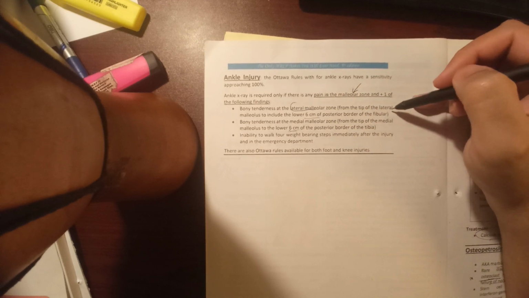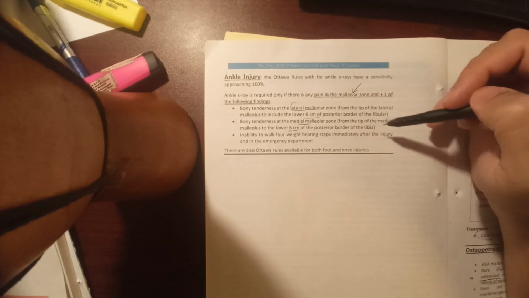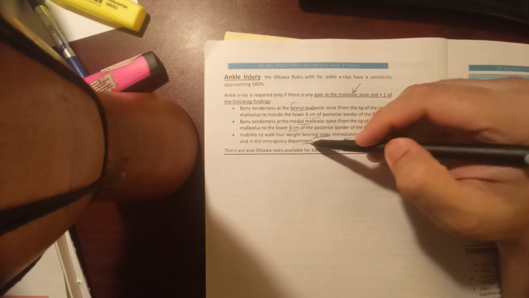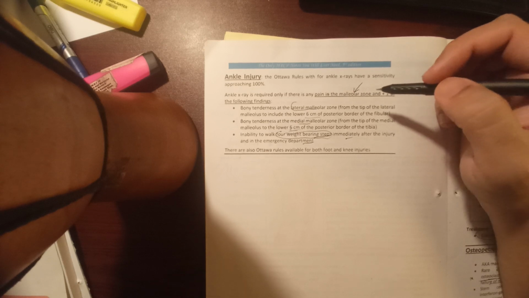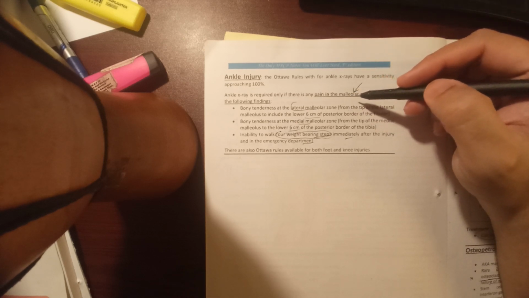From the tip of the lateral malleolus to include the lower 6 cm of posterior border of the fibula. Bony tenderness at the middle malleolar zone, and inability to walk 4 weight-bearing steps immediately after the injury and in the emergency department. So if there is pain in the malleolar zone plus lateral malleolar zone bony tenderness or medial malleolar zone bony tenderness, or inability to walk 4 weight-bearing steps, you have to do an X-ray.